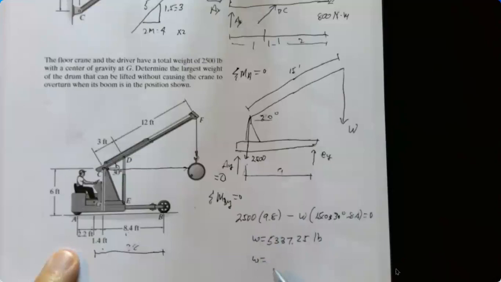We want to write this to 3 places, so it's going to be 5.34, and we use kips in the US, our American system of units, which would be 1, 2, 3 to here, so this will be 5.34 kips. So this is the maximum weight.